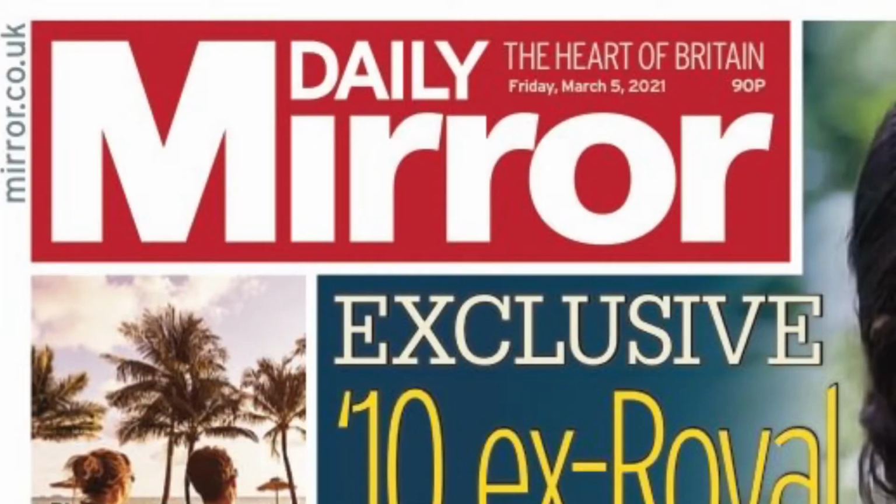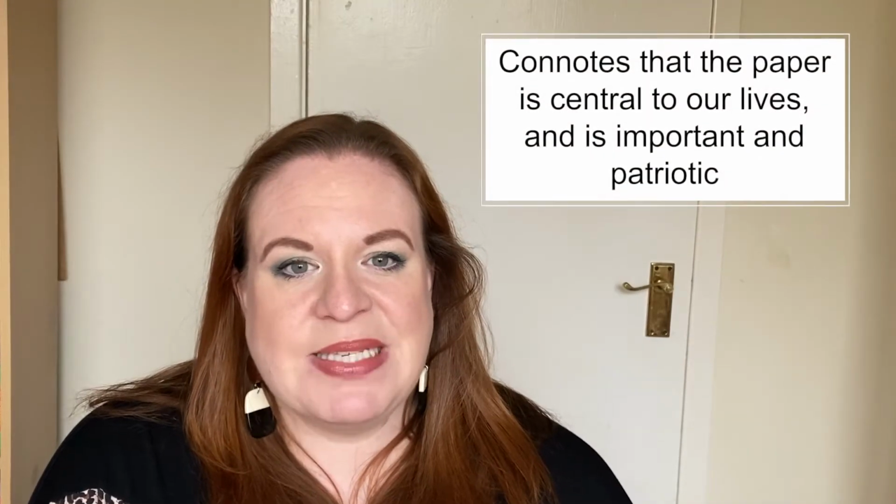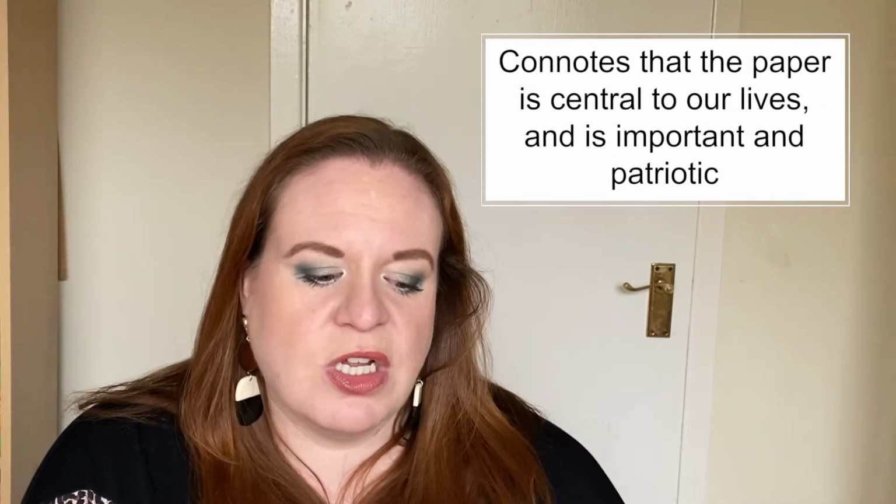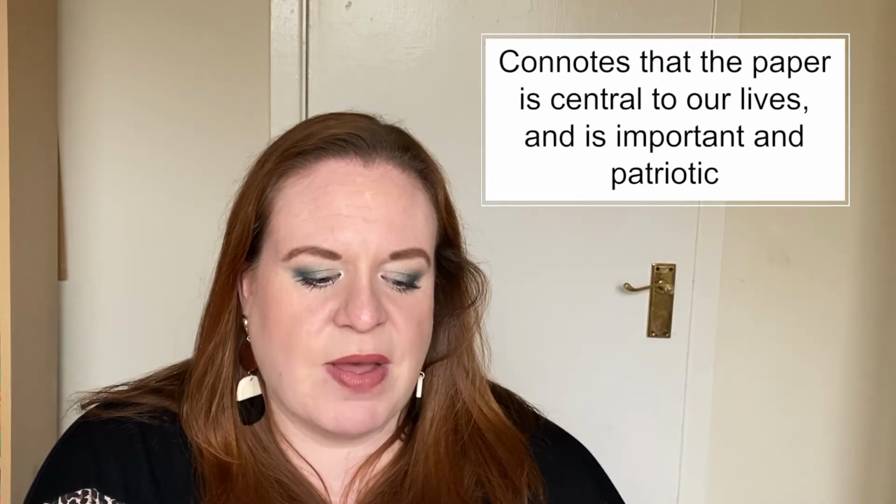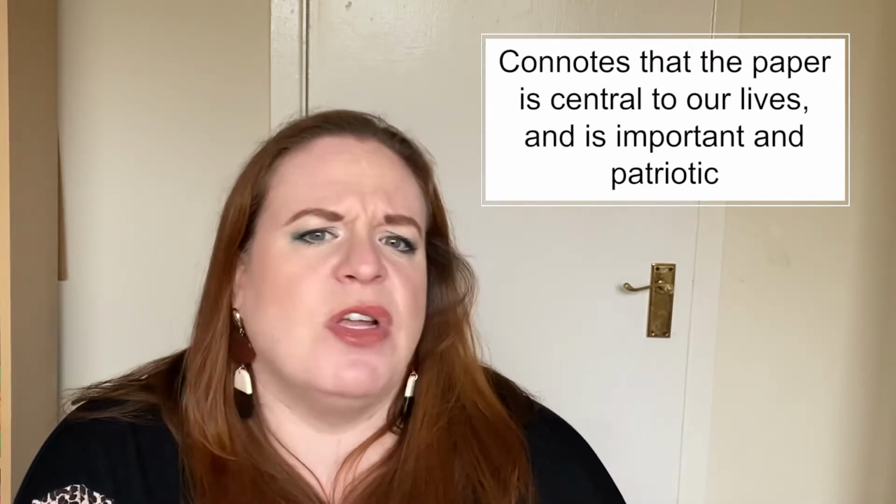The masthead of the newspaper, the Daily Mirror, helps us to see this newspaper as a reflection. A mirror literally reflects. So the masthead suggests that this newspaper is going to potentially reflect our daily lives and the world's news to us. There's a little strapline next to this which says the heart of Britain, and that strapline makes the newspaper seem quite important and central to the country. It gives it this idea that it's patriotic.